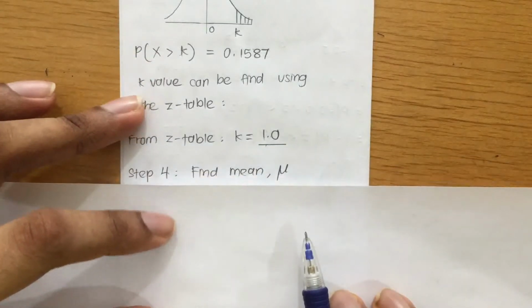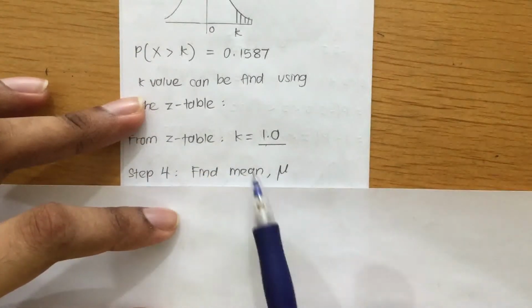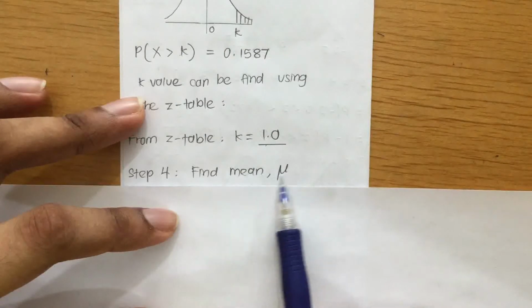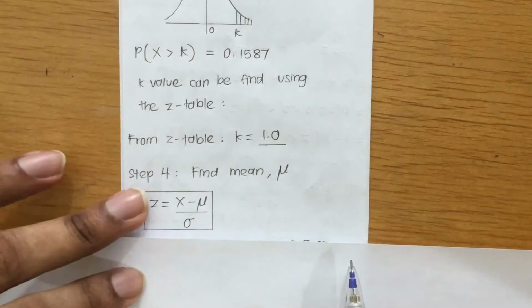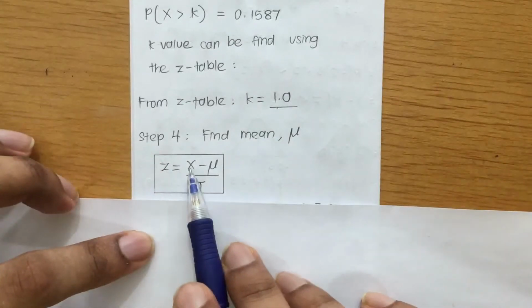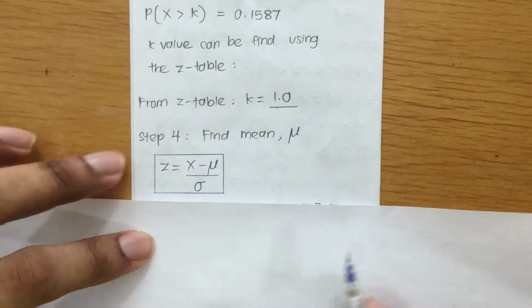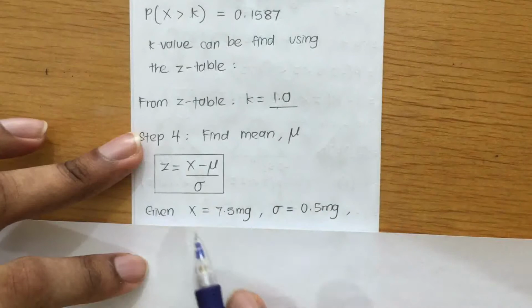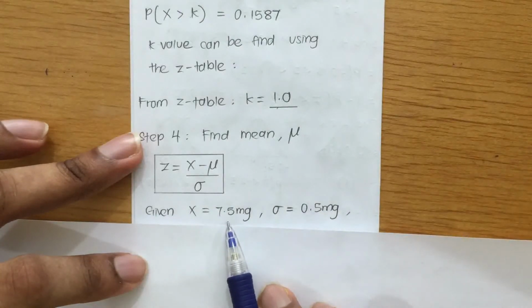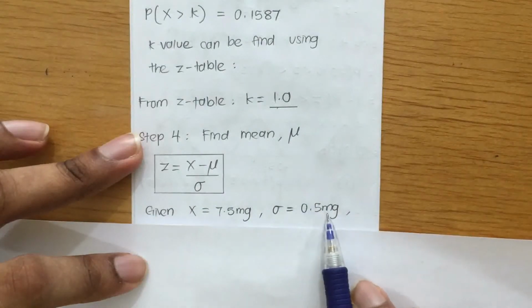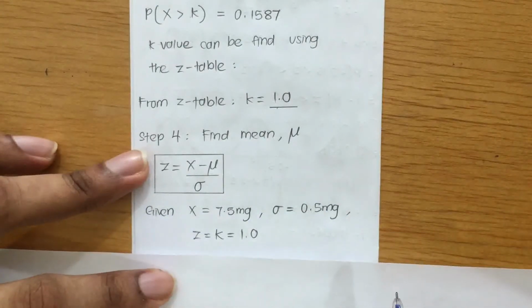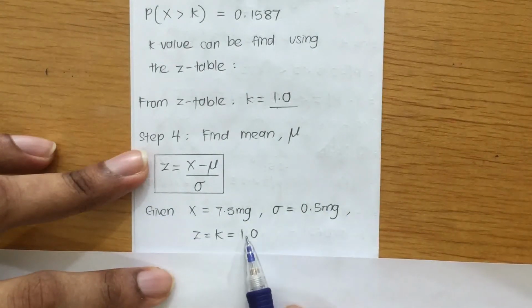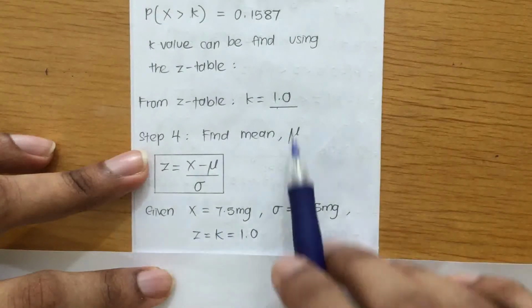Okay. So once you know the K value, which is the respective Z value, now you can find the mean mu. So how to find the mu? Given that the formula of Z is equal to x minus mu divided by sigma, and given that your x is equal to 7.5 milligram and your sigma is equal to 0.5 milligram, from here you can find your mean. So Z equals K, which is equal to 1.0. This is the value that you have obtained just now.